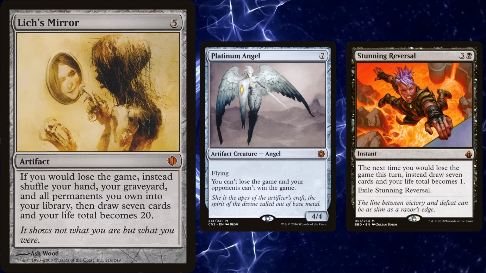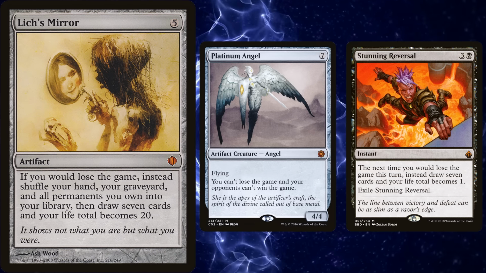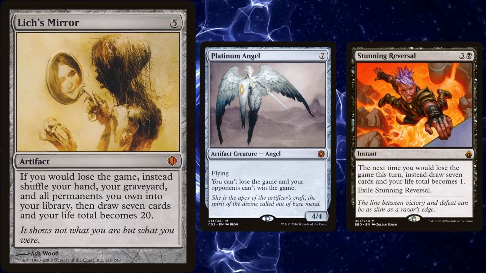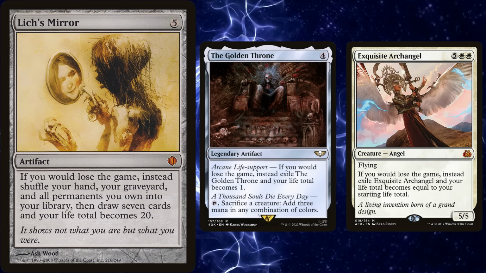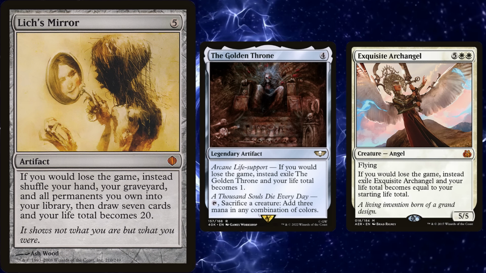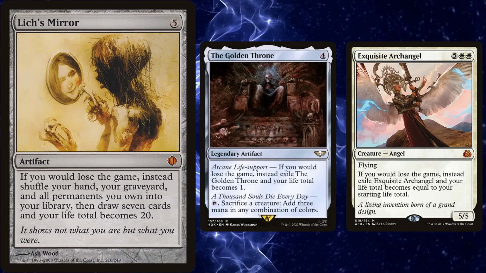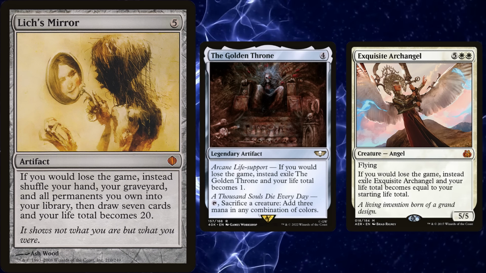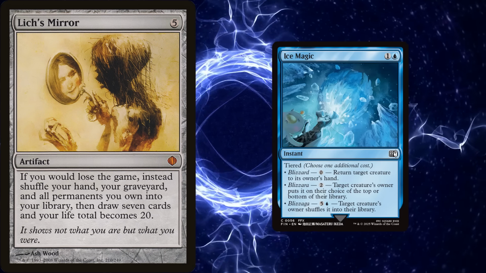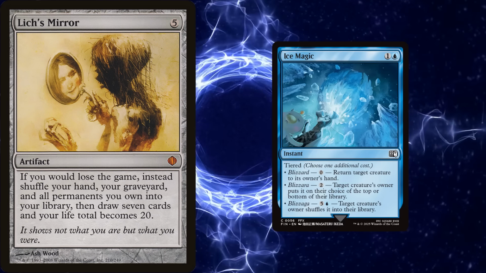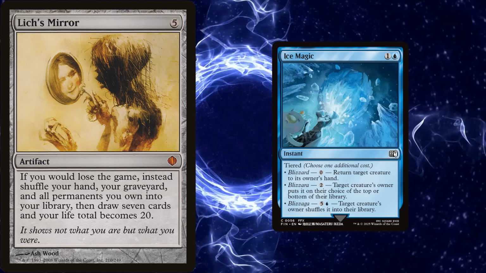However, Lich's Mirror has a very specific difference to most other similar cards that makes it do some very weird things. Cards like the Golden Throne and Exquisite Archangel both exile themselves whenever they try to save you, so you don't just become unkillable. Probably because Wizards learned their lesson with Mirror. Rather than exiling itself, Mirror shuffles itself back into your deck as part of its effect. Except, it doesn't necessarily do that.